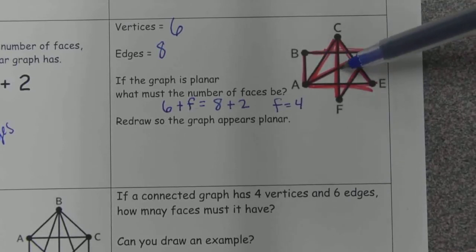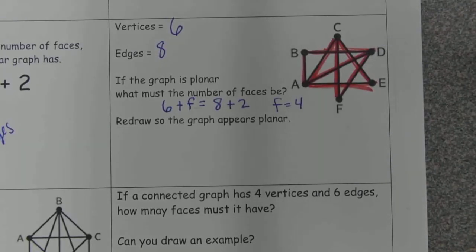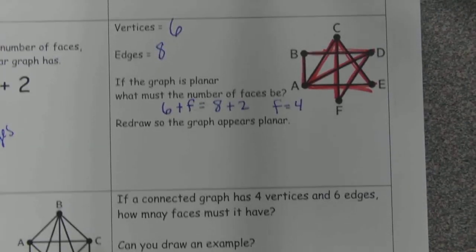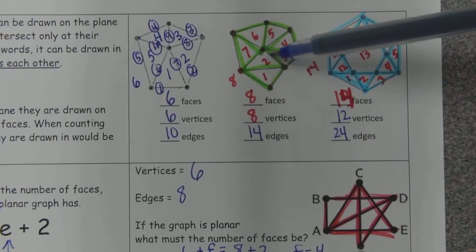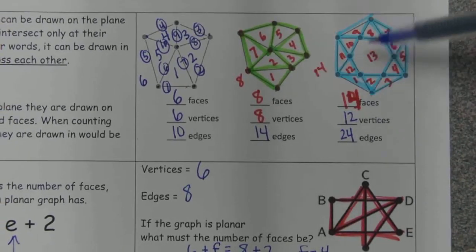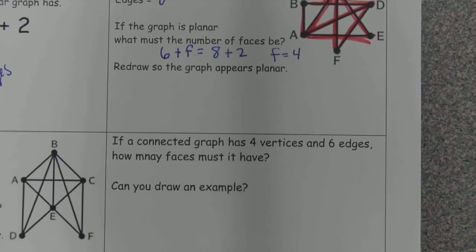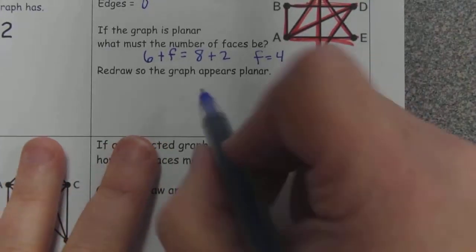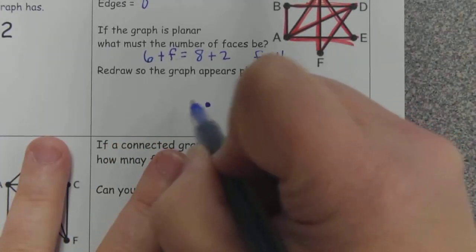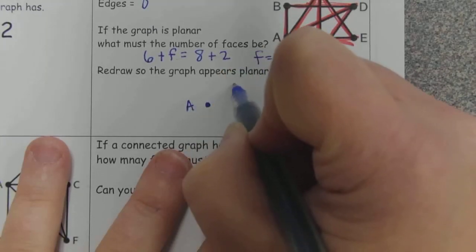You guys, when you look at this, this is not planar. It intersects inside a lot. So a planar graph is one that doesn't intersect anywhere except for the vertices. So if you look up here, none of the lines intersected each other, just in the vertices. You guys, this takes a lot of guessing and checking to do. I've previously done this already, so I know what I can do to make mine look appropriate.